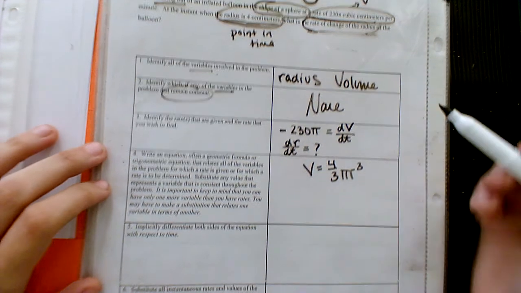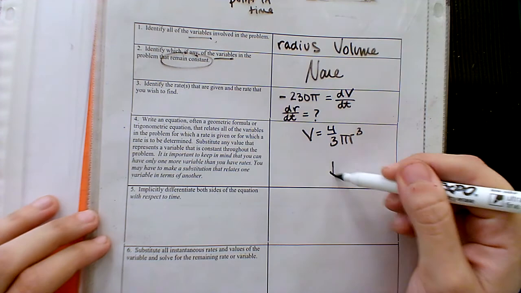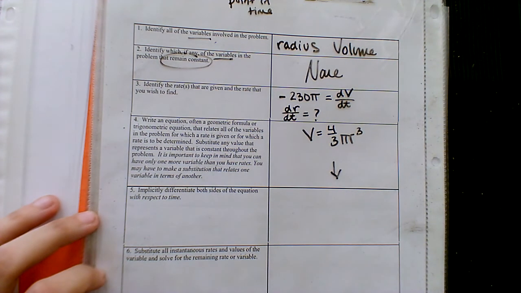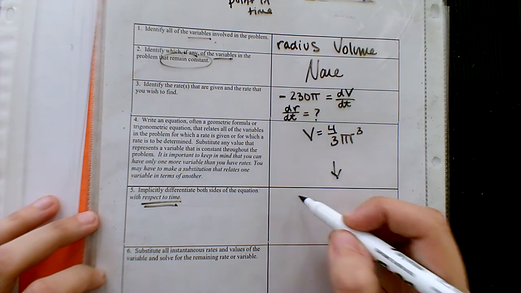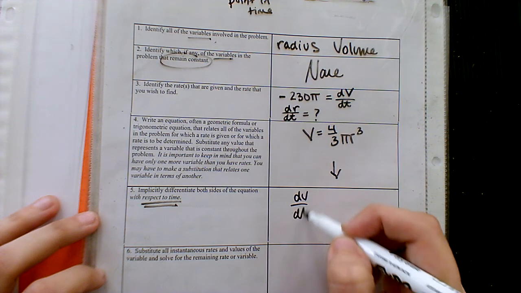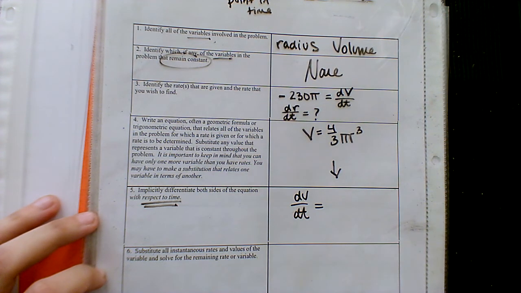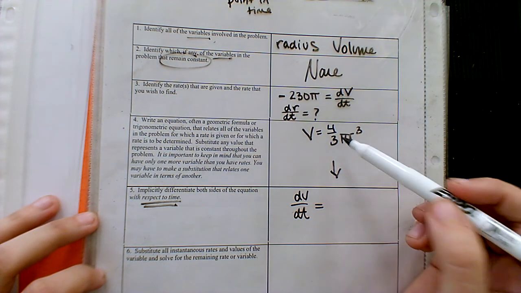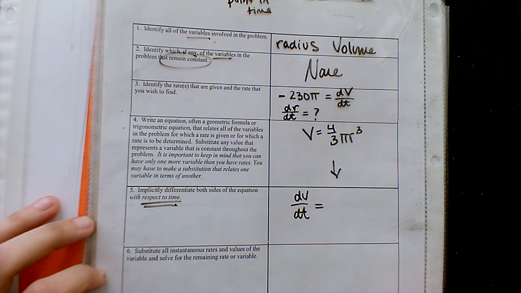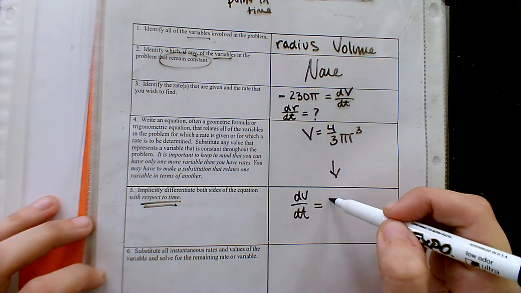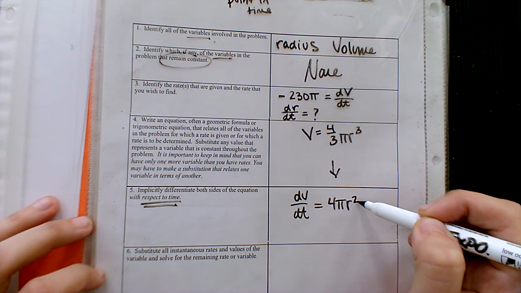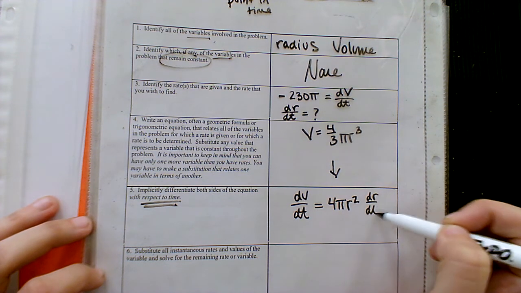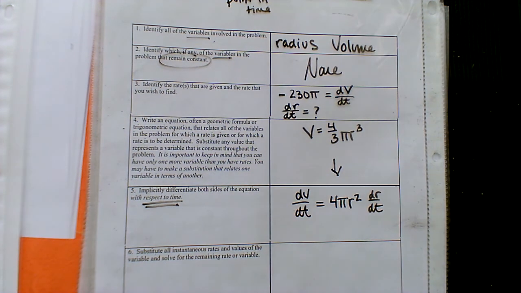Okay? So based off this equation, let's go ahead and take the derivative with respect to time. So derivative of volume would be dV over dt, and then derivative of the right-hand side, 4/3 and pi are your coefficients on the r. We'd have 4 pi r squared dr over dt.